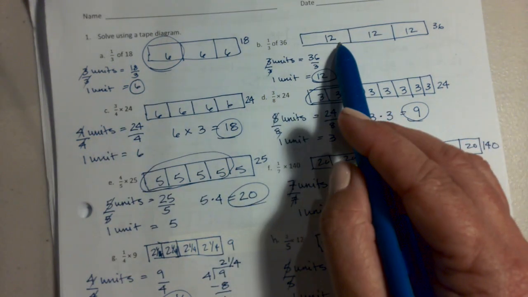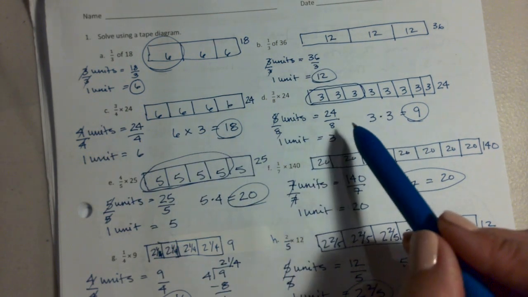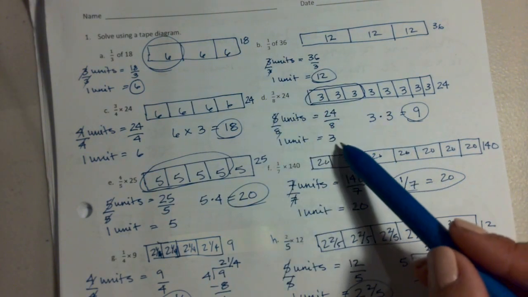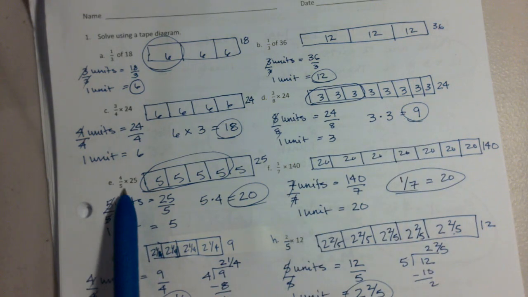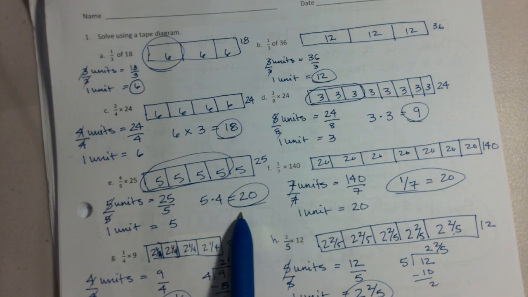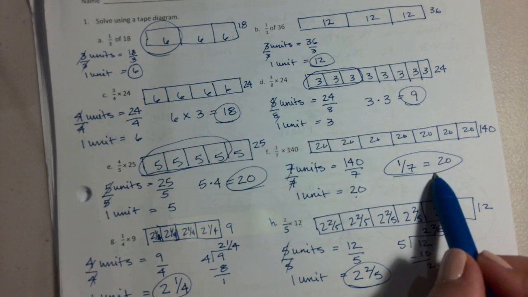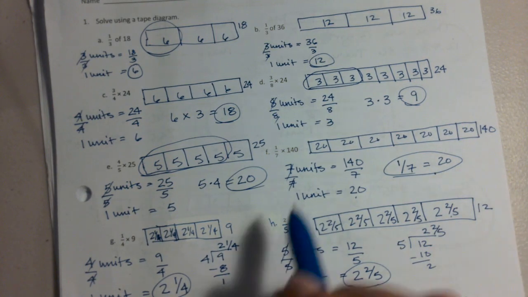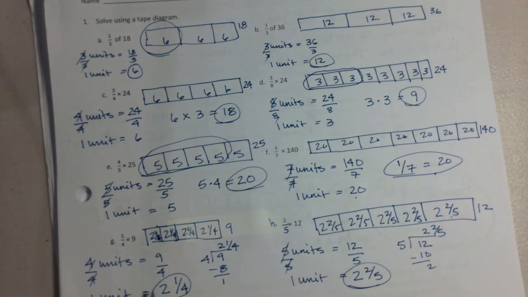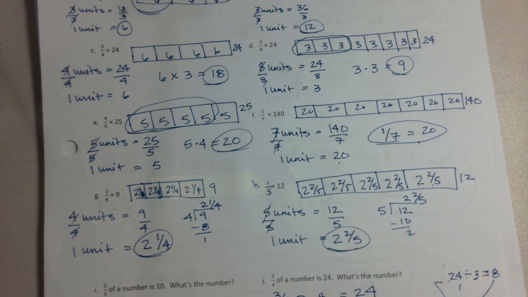This one right here is 1 unit. This here is 3 units, so I had to take my answer and multiply by 3. This one I needed to find out 3 units, so I needed to take my unit and multiply it by 3. This one, 4, so I got my 1 unit, 5, had to multiply by 4. Got my 1 unit, 20, multiplied by... I needed 1/7 of something is equal to 20. I only needed one of them. Here, I only needed 1/4 of that, and I did have to break down and use my division. And I had to do that here too.